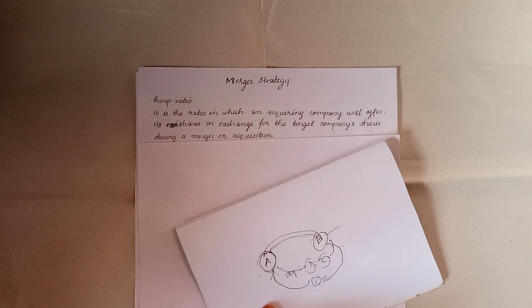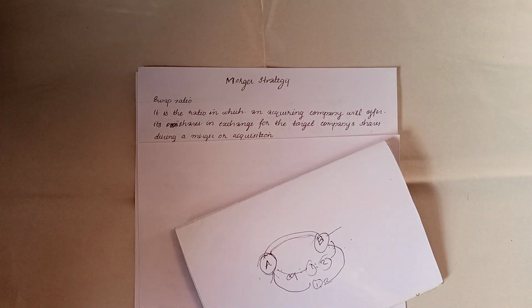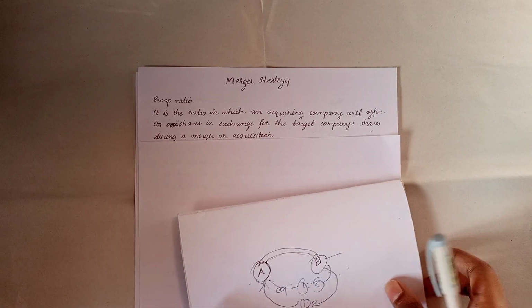The swap ratio can be found in different ways: through EPS or market price, net asset value method, etc. Here I am going to explain an illustration to find the EPS of a merged firm, the market price of the merged firm before and after the merger, etc. So let's go through the illustration.